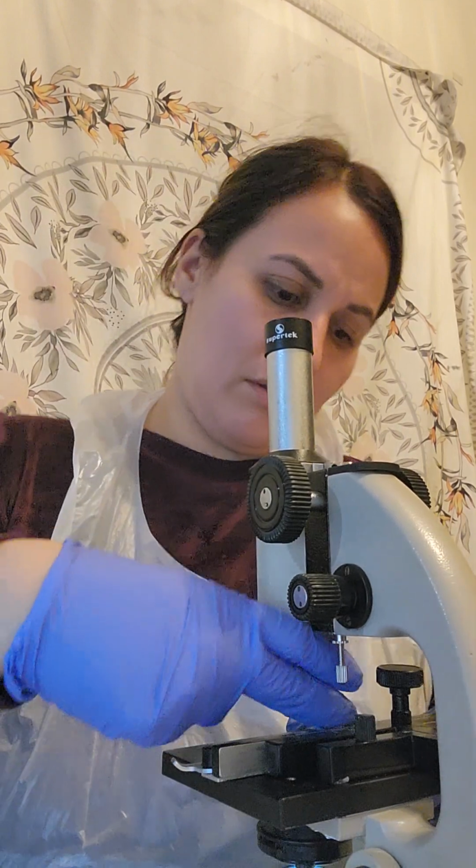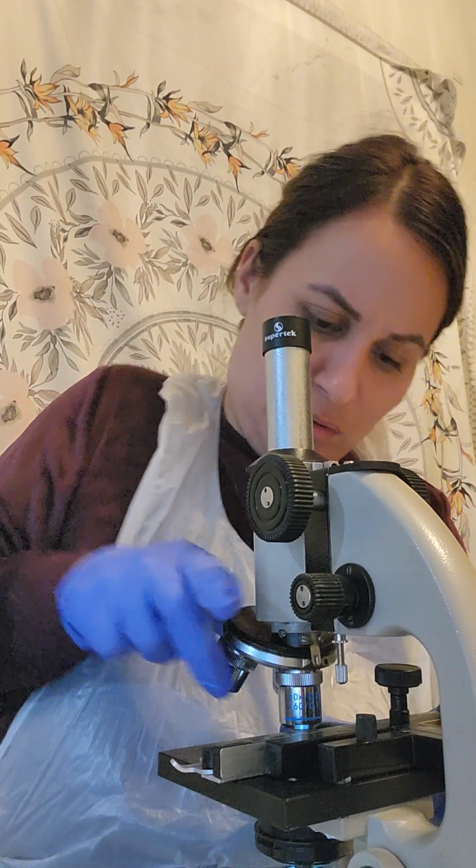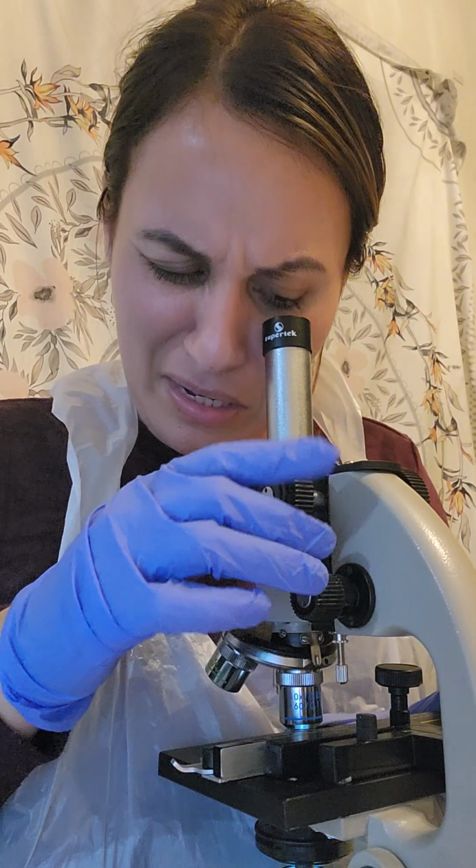Using your observations, describe the detail. So like I said, it looks like a Big E. It's just a little pixelated around the edges. So switch the objective lens to medium power. So I'm going to go ahead and switch this to medium. And then I'm going to take a look at it again, get it into focus.